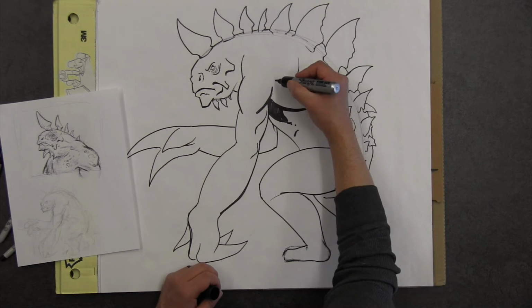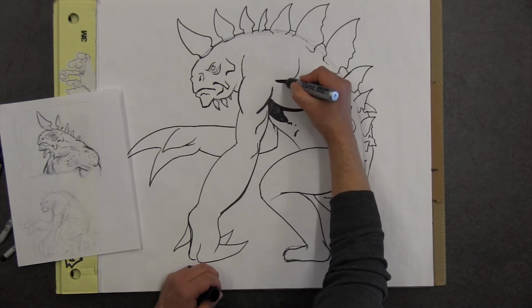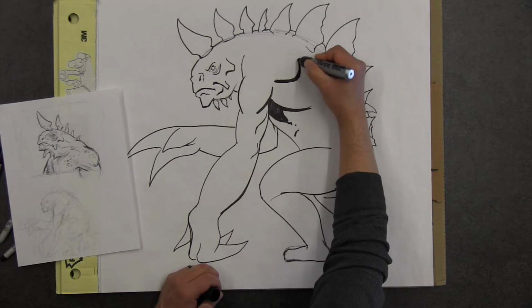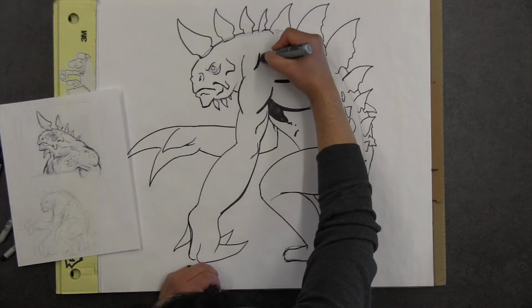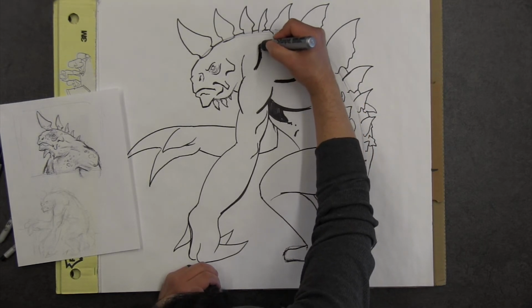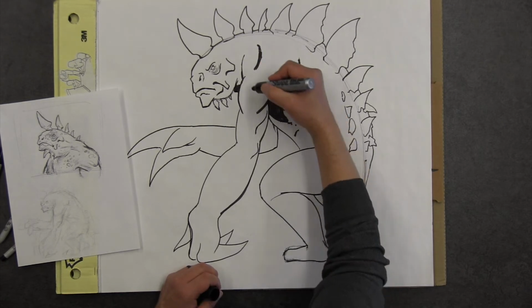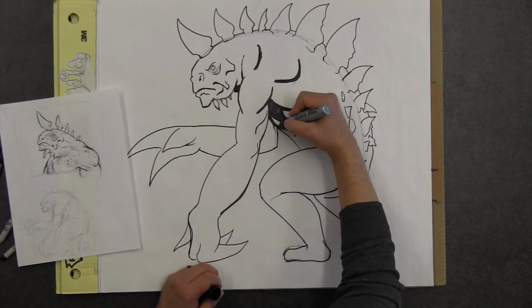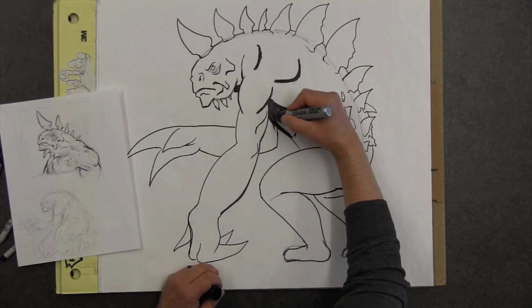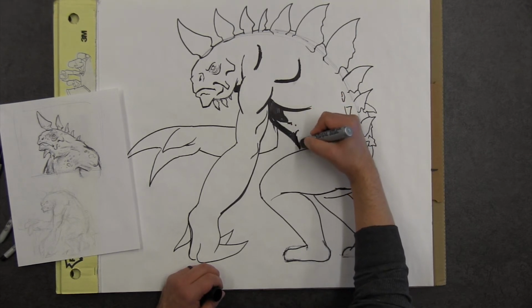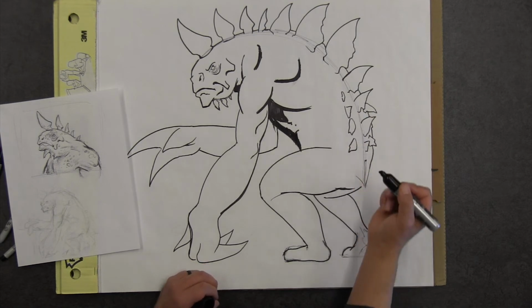We can go ahead and add, I think we can darken underneath here. We're just adding a little bit here, a little bit of shading here, maybe even right in here. Darken all underneath his belly here, because that would be covered in shadow, just like that.